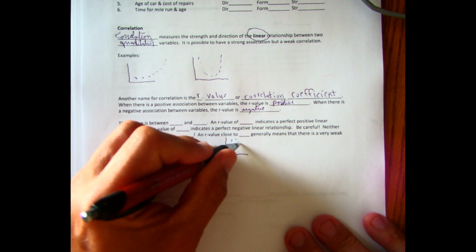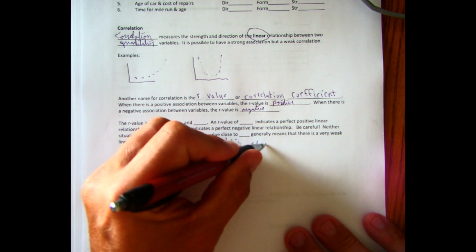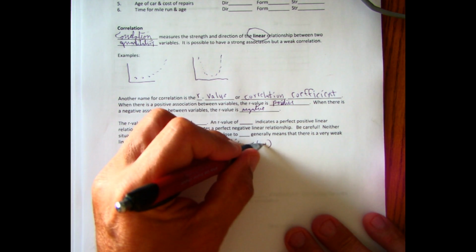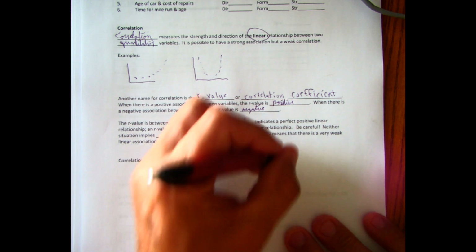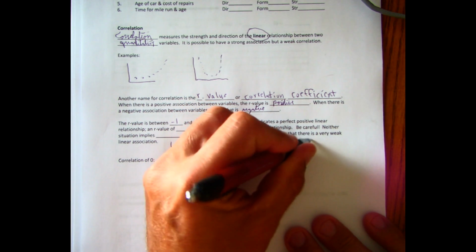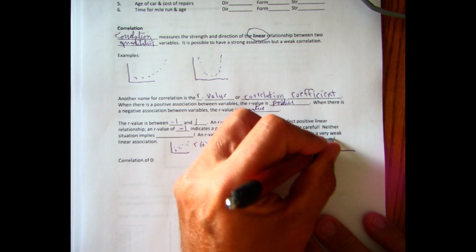So your R value in this case over here would be negative. Negative, not -1, just negative. The R value is a value between -1 and 1. An R value of 1 indicates a perfect positive linear relationship. So here's an R value of 1, a perfectly straight line. An R value of -1 indicates a perfect negative relationship. So that would look like that.